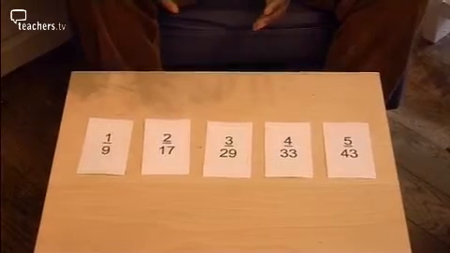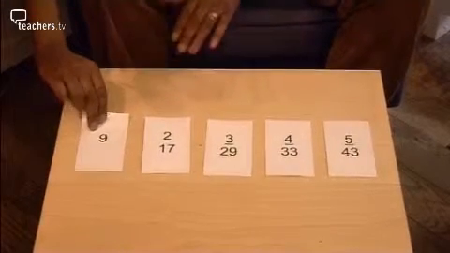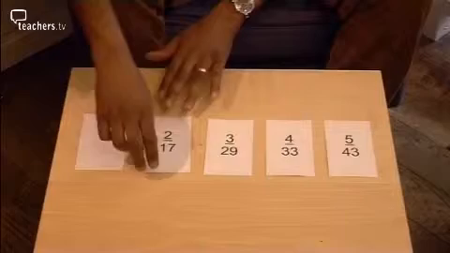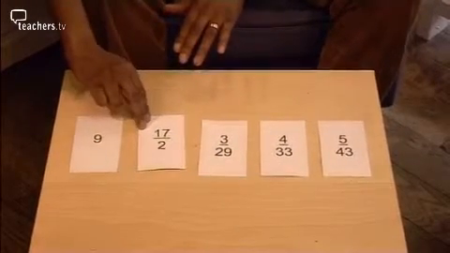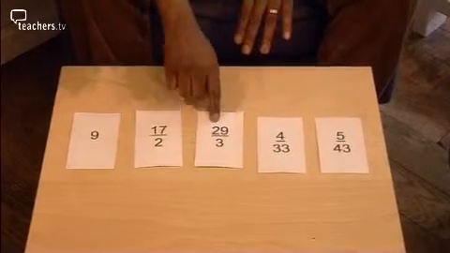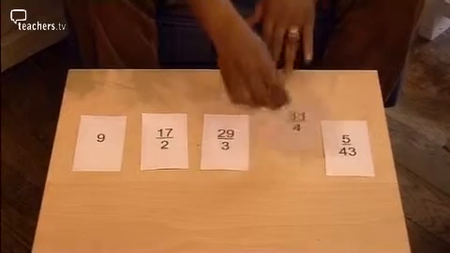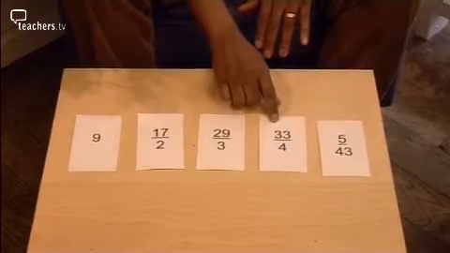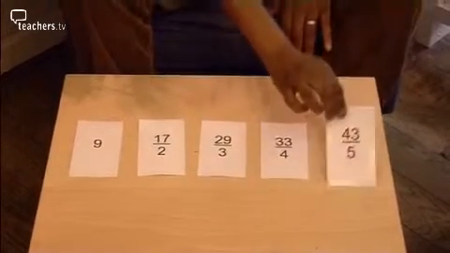Let's look at the reciprocal of these fractions and turn them upside down. 1/9 becomes 9. 2/17 becomes 17/2. 3/29 becomes 29/3. 4/33 becomes 33/4. And 5/43 becomes 43/5.